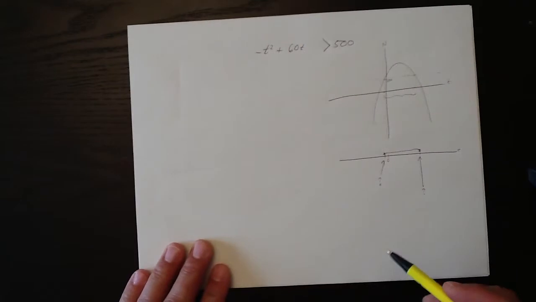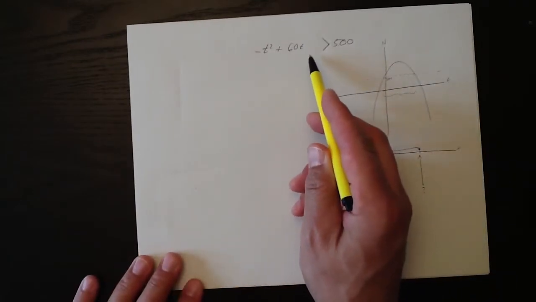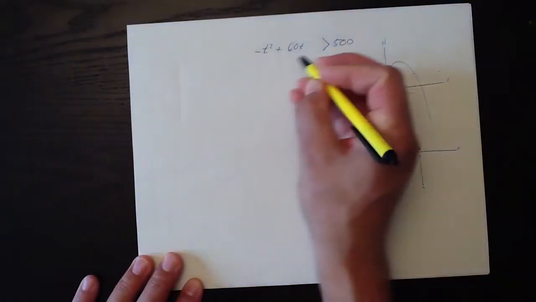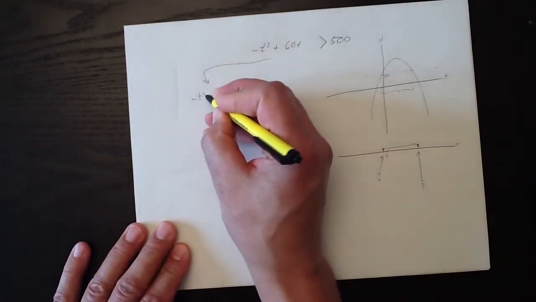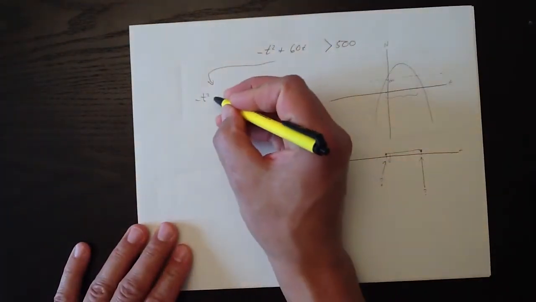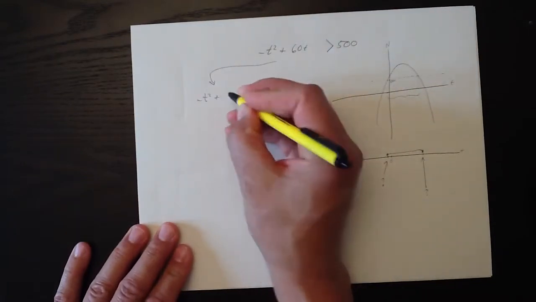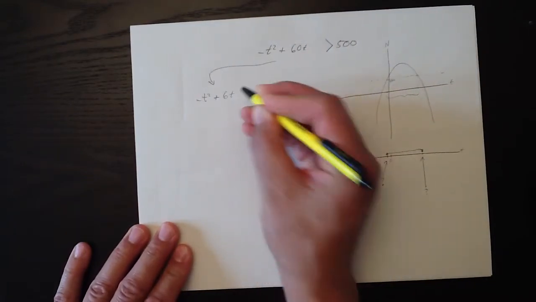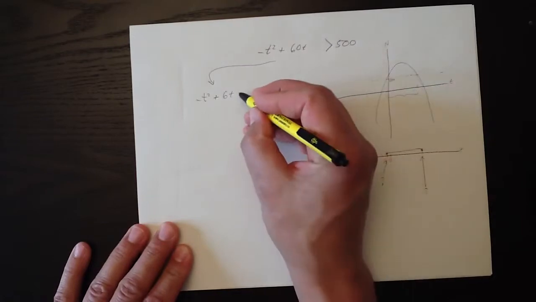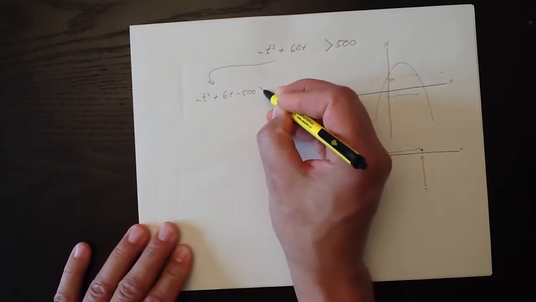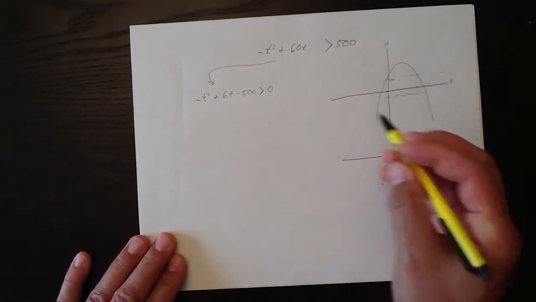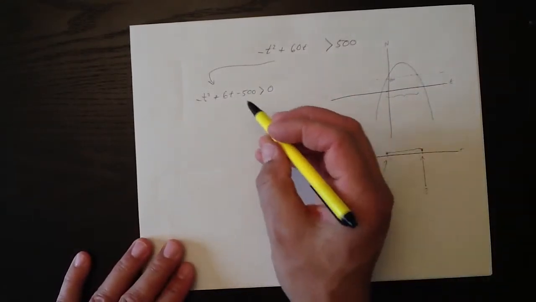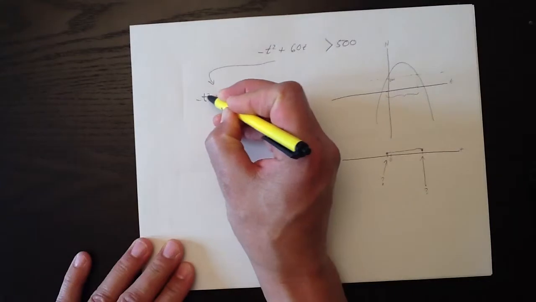So all the diagramming aside, let's look at this again. Let's change that into a quadratic. Let's go put it over here where I have some space, and we have negative t squared. I'm using the lowercase t, and they use uppercase T in the book, but that doesn't matter. Plus 60t. And I'm going to subtract 500 from both sides, greater than 0. And because it's a greater than, if I was going to graph it, I'd have to use a dashed line. That doesn't matter right now.